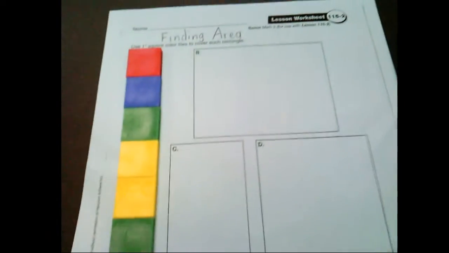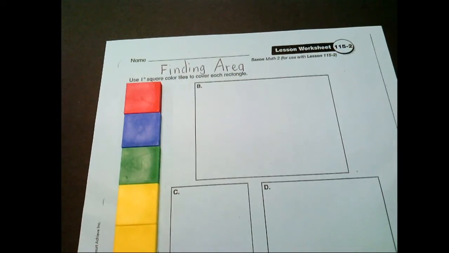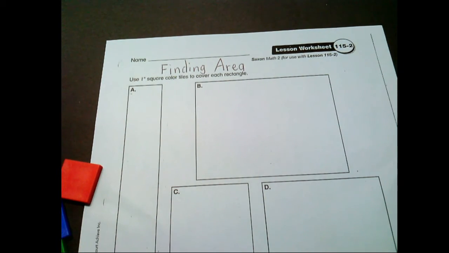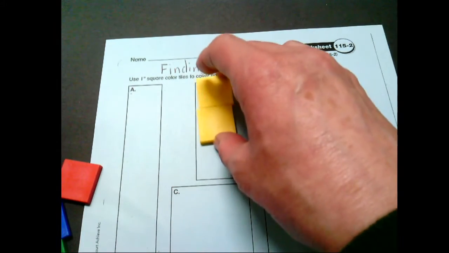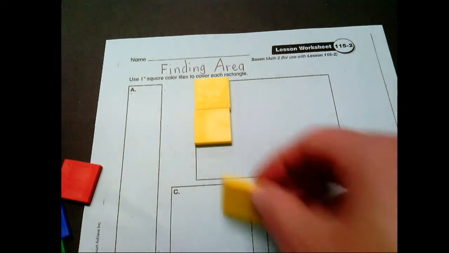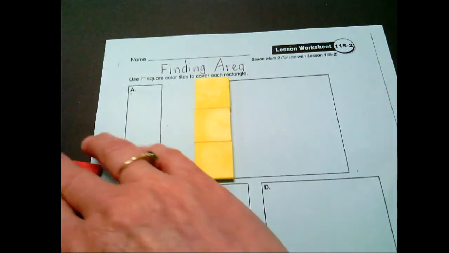All right, let's try B. Let me move my paper here so we can see a little bit. You can take those tiles off of A if you'd like to. And now let's try B. You can either make rows going up and down, or columns going up and down, or you can make a row going across.